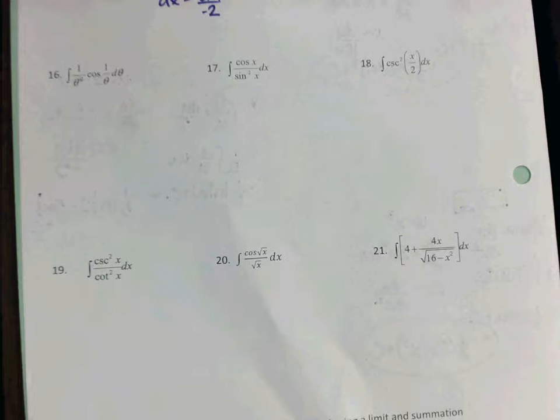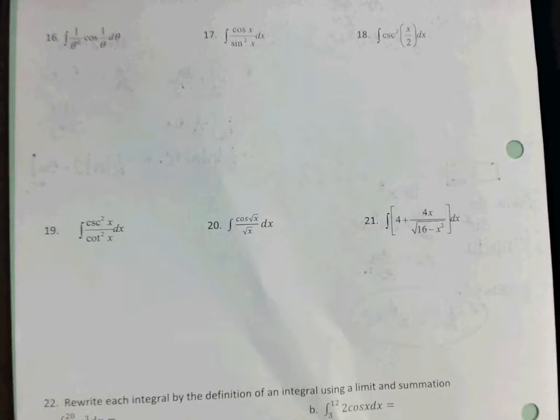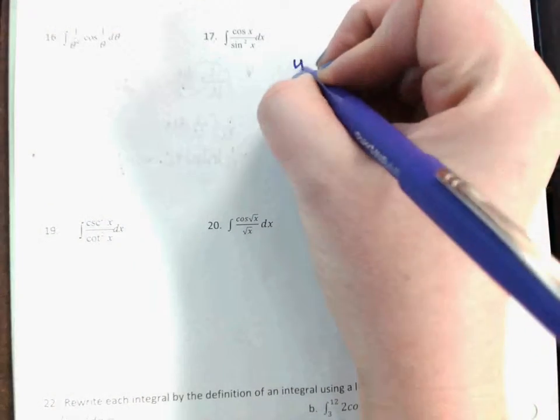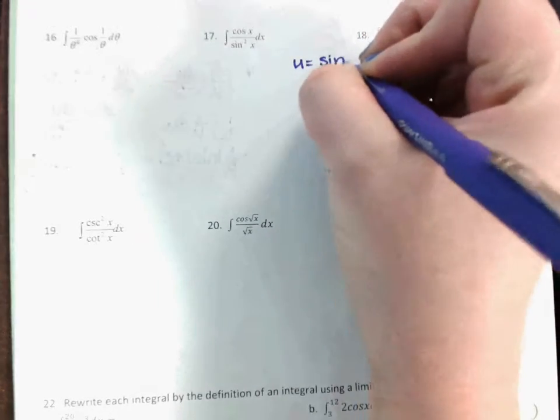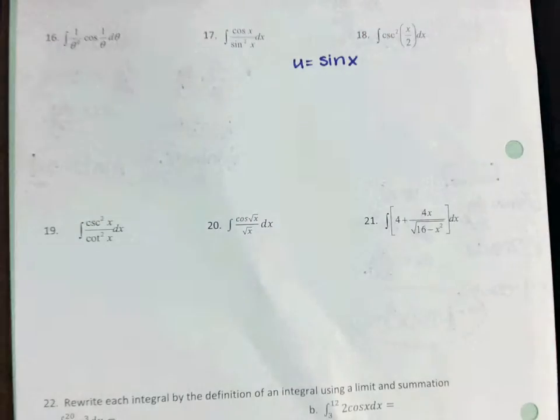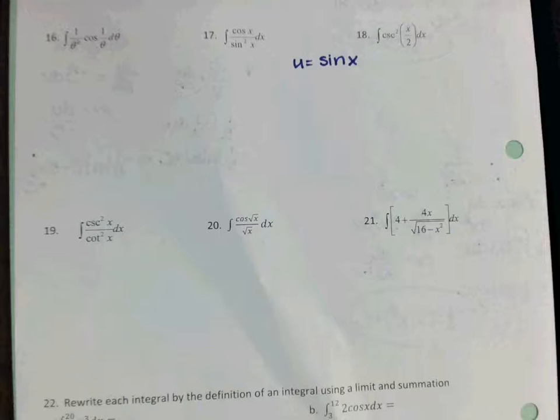Number 17, I'm going to tell you what to pick for your u, but then I'm going to do 19 just because it's a harder version of almost the same thing. What do you guess you should pick for 17? Okay, you should pick sine, but you should not pick the squared. The reason why is because if you pick sine squared, then your du is going to be too complicated and stuff doesn't cross out right.